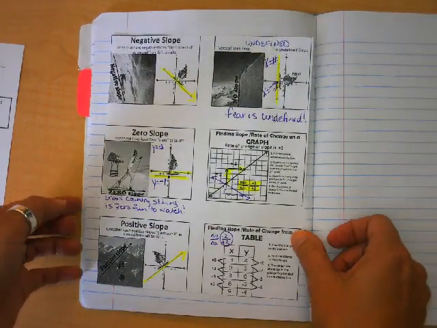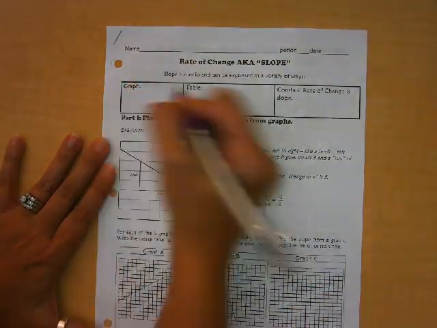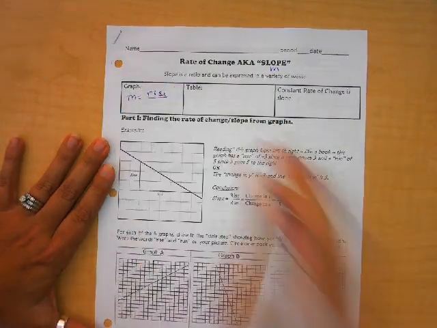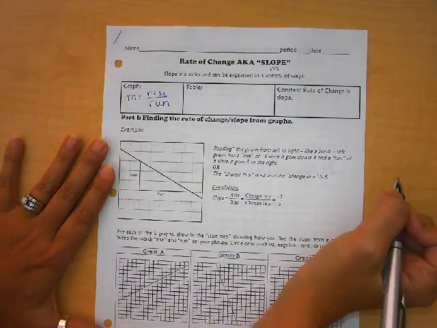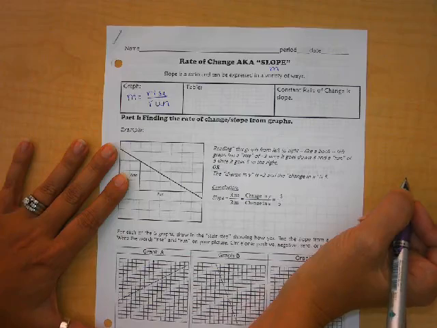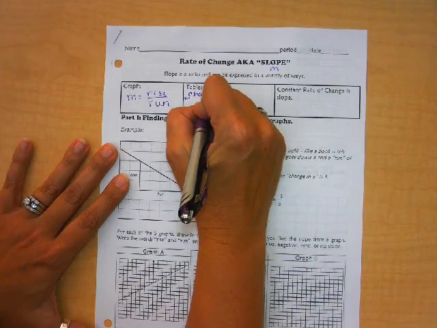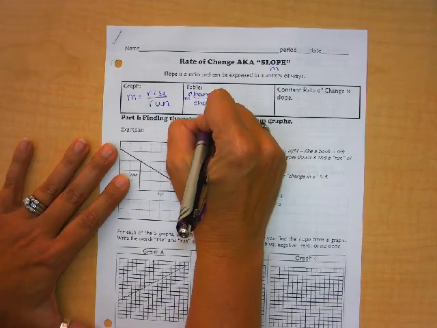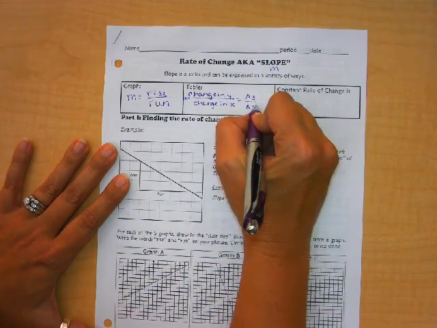Okay, so let's look more specifically at slope, aka rate of change. On a graph, we find slope by writing m, because that is our letter for slope, rise over run. So as long as you can count up, down, left, right, you're good to go. In a table, we have m equals change in y over change in x. We often see this as delta y over delta x.